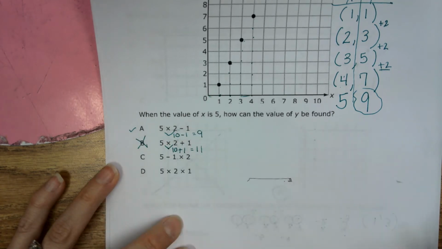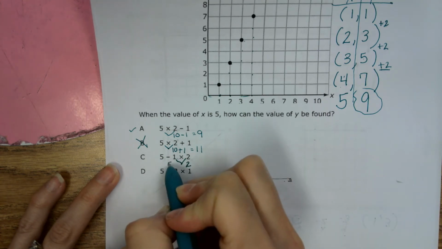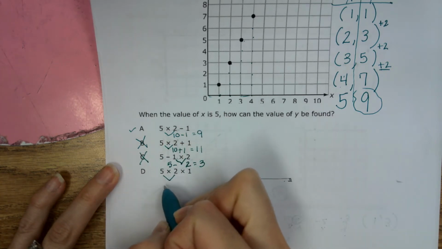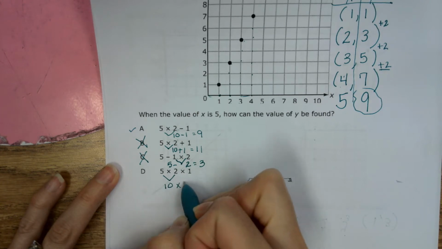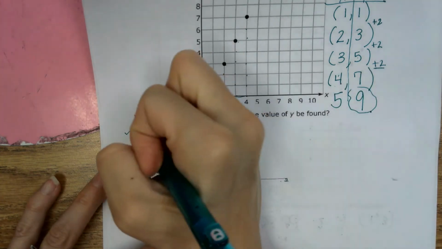Let's look at C. Order of operations, we do 1 times 2 first, which is 2. 5 minus 2 is 3. That doesn't work. And D, we have 5 times 2 is 10, and 10 times 1 is 10. So the only one that gives us 9 would be A.